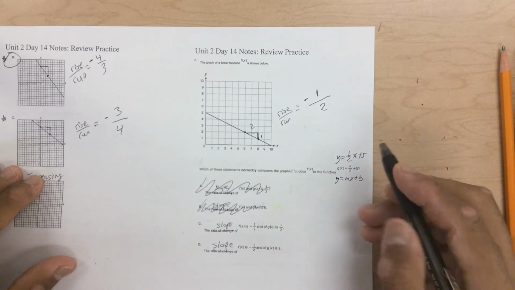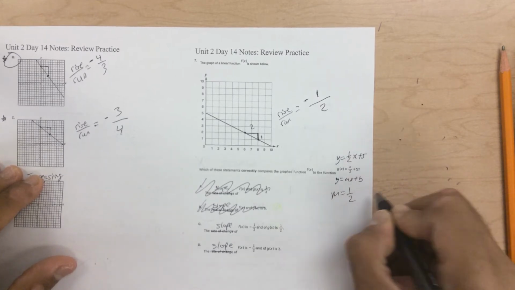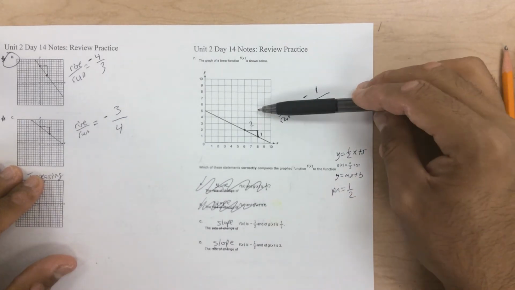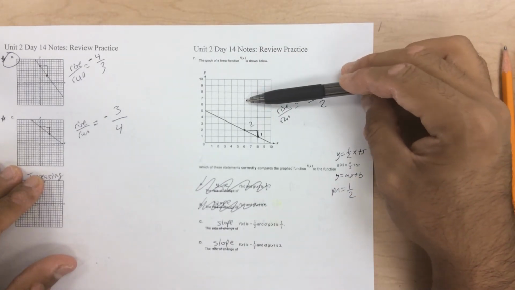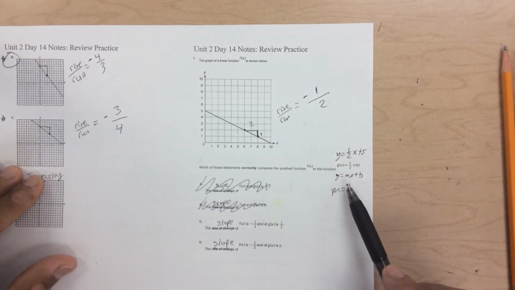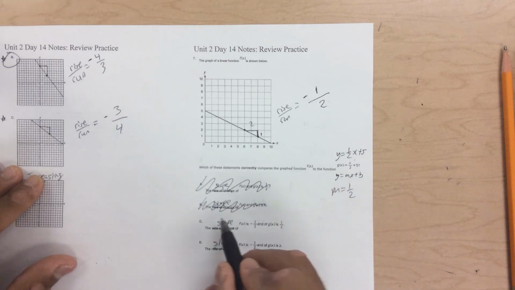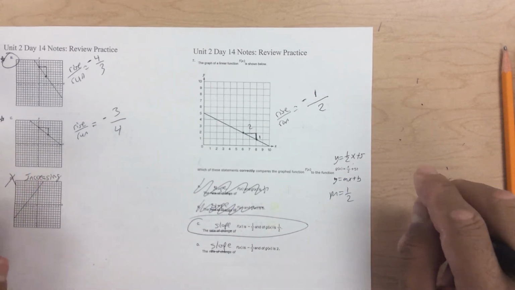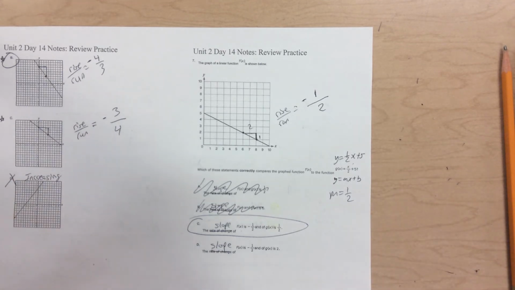So anyways, the slope in this case would be 1/2. And with that being said, f of x, which is the graph, has a slope of negative 1/2, and g of x has a slope of 1/2, so the answer is C. Okay? This completes today's assignment, or today's notes.